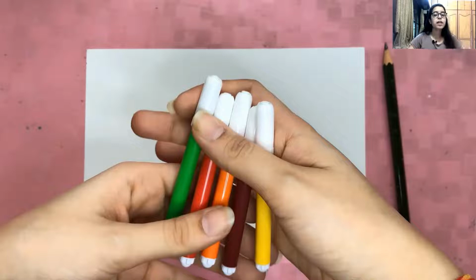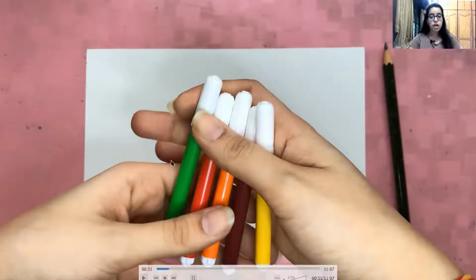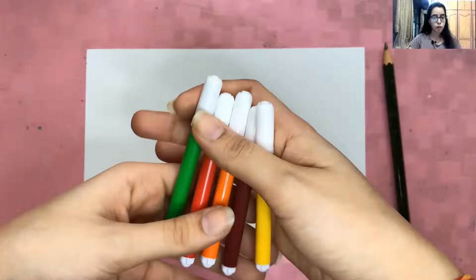In case you're using paints, make sure you have a brush and a water container along with you. That's fine. You can use a combination of both mediums, or more than two mediums. You can use just sketch pens. You can single-handedly use crayons as well. That's fine. Anything to color with would be fine. That's not something to worry about.